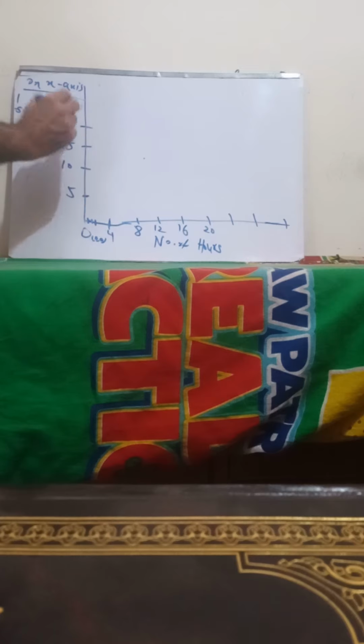So it means that I have to plot these values from 5 to 40. So here I should make my block a little bit bigger. For example, one big block shows 5, then it is 10. The next big block is 15, and the last one is 20.